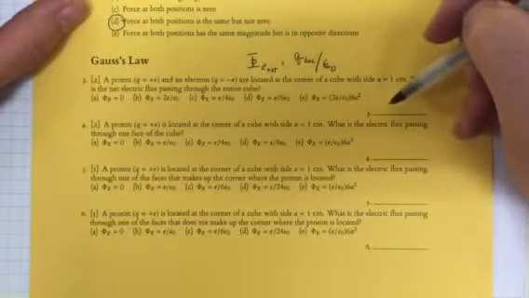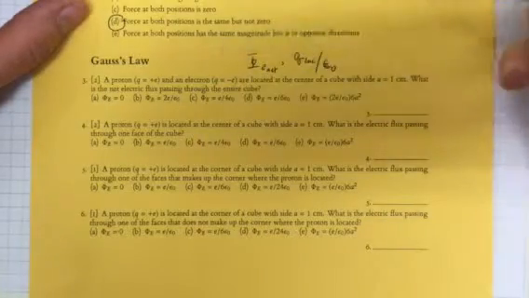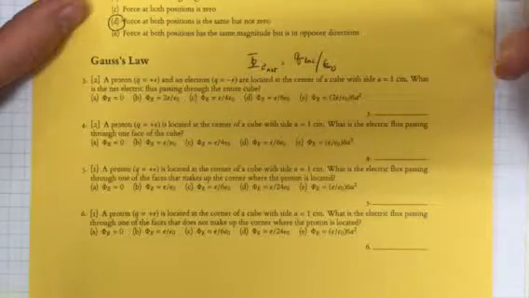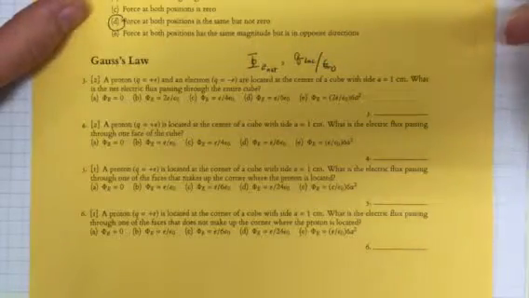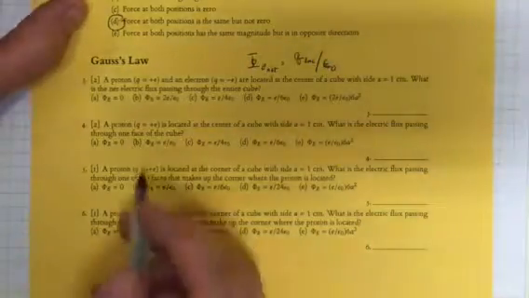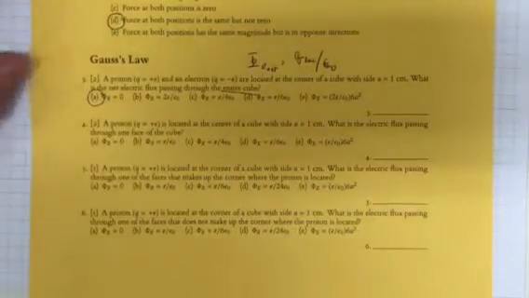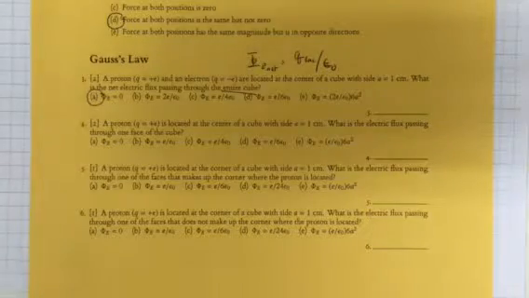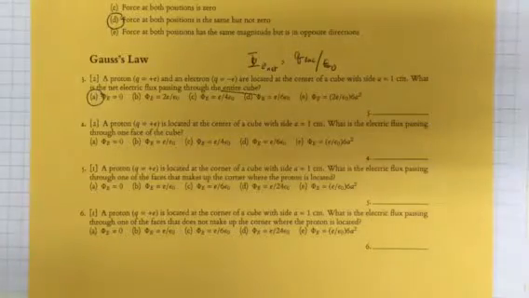Now in question 3, the key here is that we have a proton and an electron. And so when we add up the net charge enclosed, we're going to get 0. And that means that the net electric flux passing through the entire cube is going to be 0. It wouldn't matter whether we had a cube, a sphere, or a blob. The key with this question was looking at the net Q enclosed.